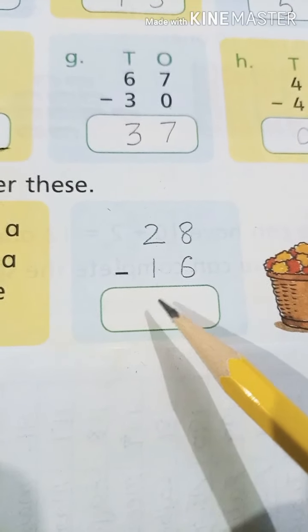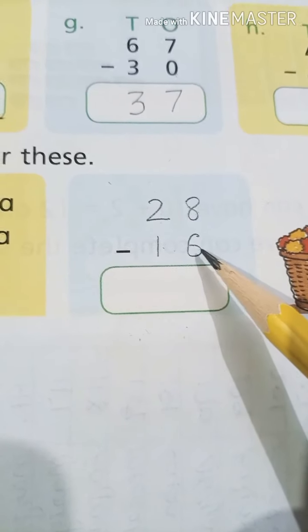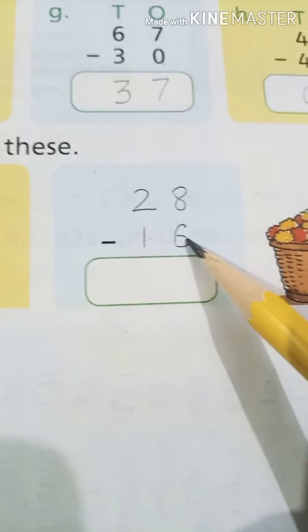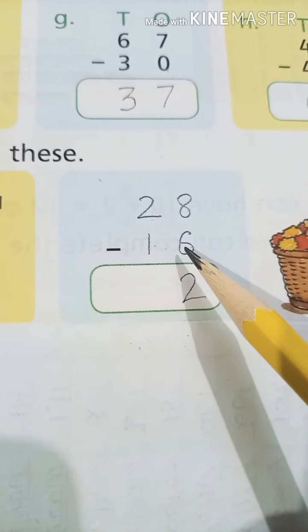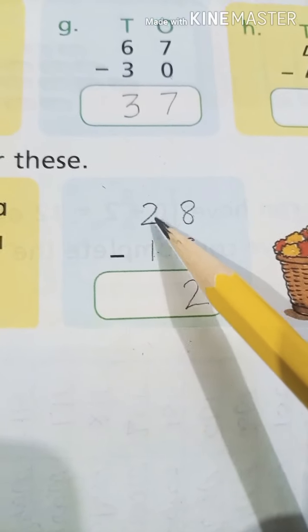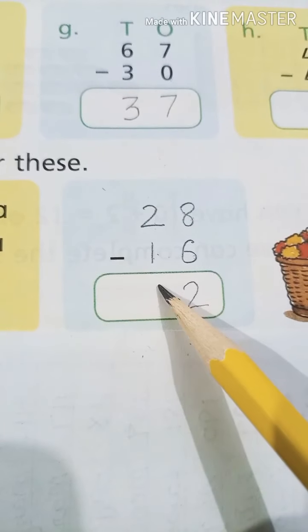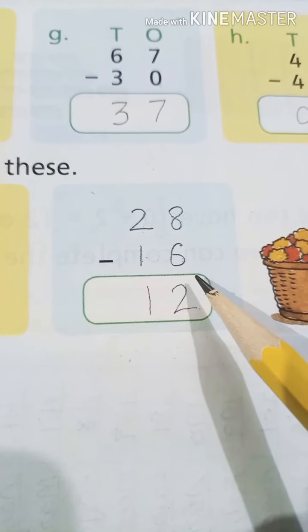Which column will we start with? We will start from the ones column, as we know that. So here we have the number 8 and here is the number 6. We will subtract the number 6 from the number 8. We have done it before in the first part. So our answer will be 2. I am writing the number 2 here. Now it's time to subtract the tens column. In the tens column I have the number 2 and 1. I will subtract the 1 from the 2 and I get the 1 again. Okay, so our answer will be 12. We're left with the 12 flowers.